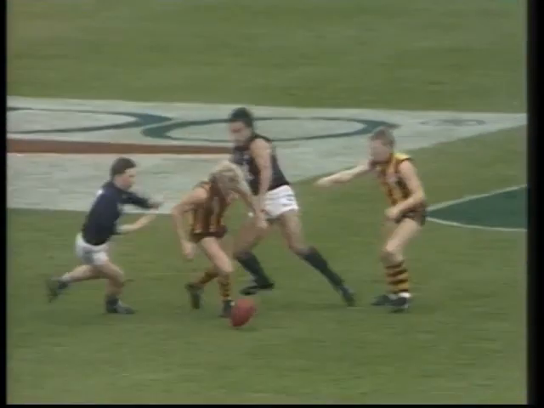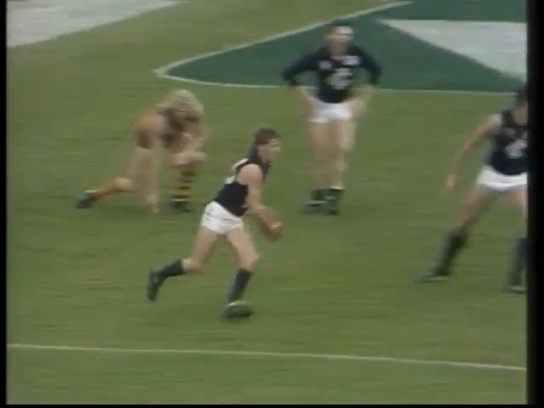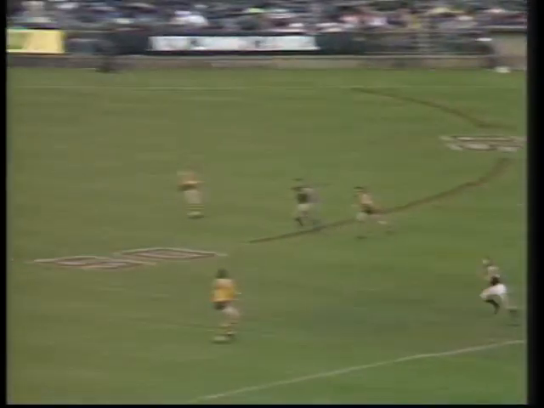A bad bounce for Brereton. Oh, traps it beautifully. Coughs one too high. Should have been a free kick to Dermot Brereton, but it's called play on. Robertson puts it forward. Missed by both players. Abbott comes out, takes possession, hooks it towards the centre of the ground. Couldn't be taken by Bradley. Beautifully tapped on by Russo, and Rodney Eade accepts the ball.